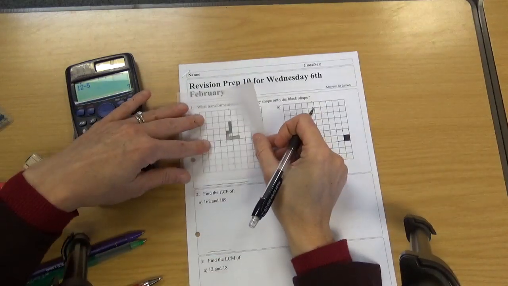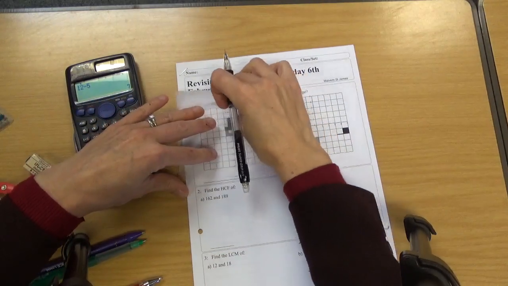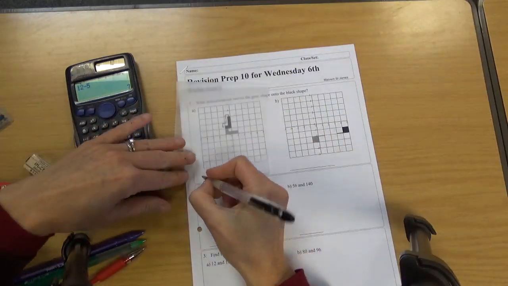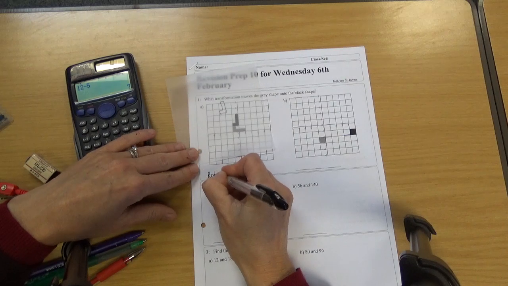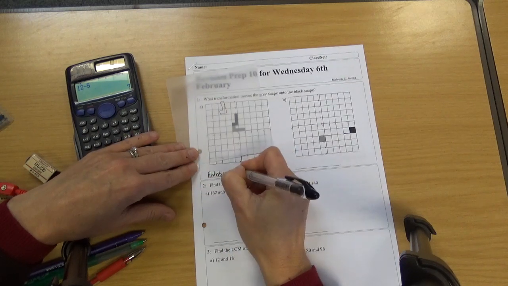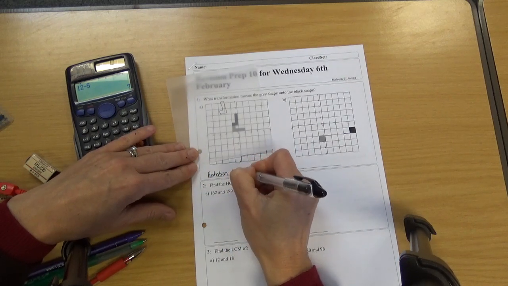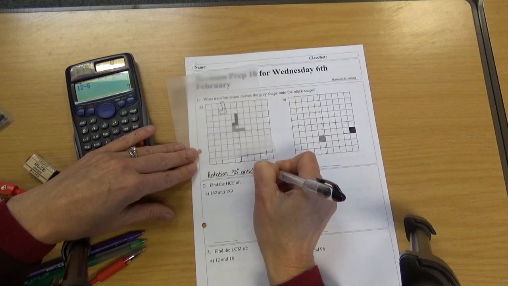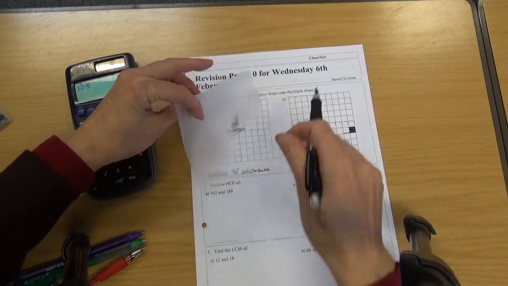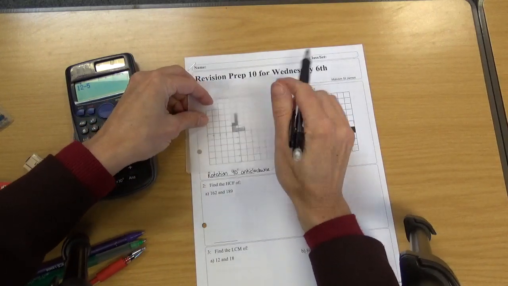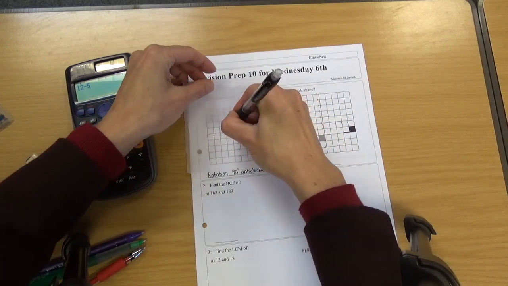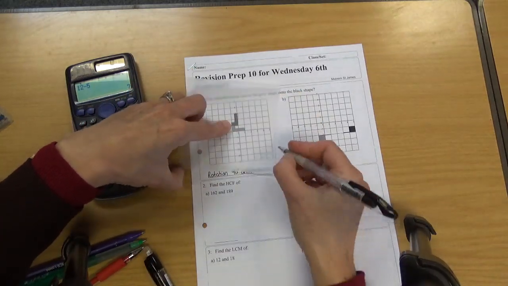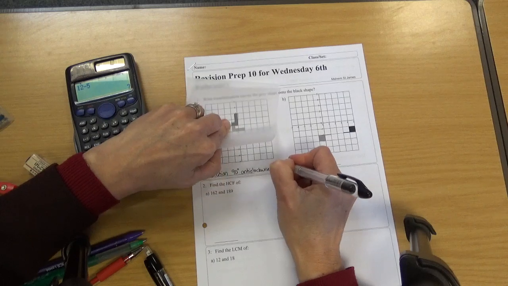So to go from the grey to the black, I've got to rotate my piece of paper. It's 90 degrees anti-clockwise, and then I need to find the centre as well. Well, as the two shapes meet at this corner, that's a sensible guess, there we are, and that corner is -1, 1.